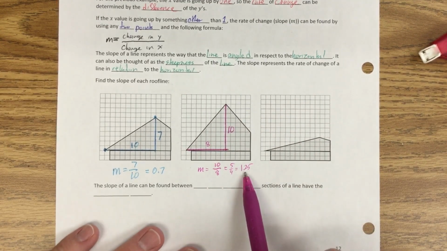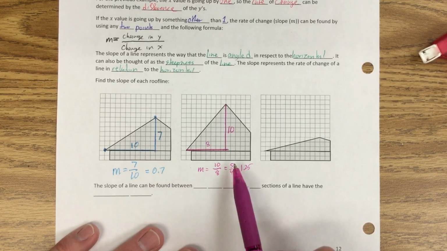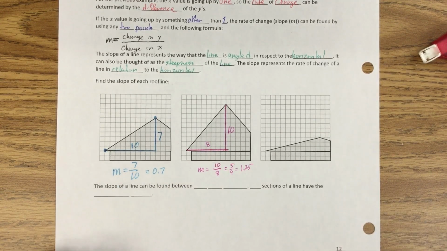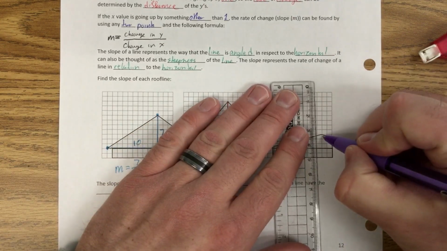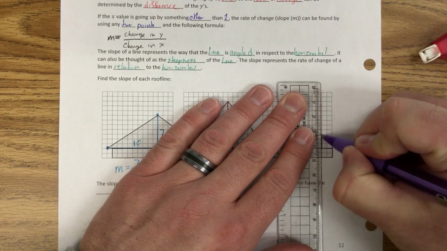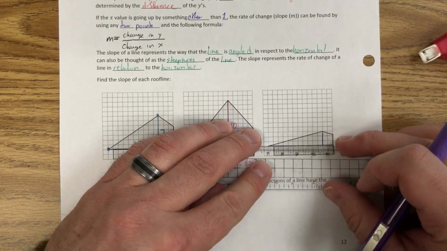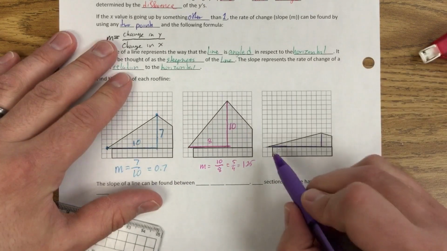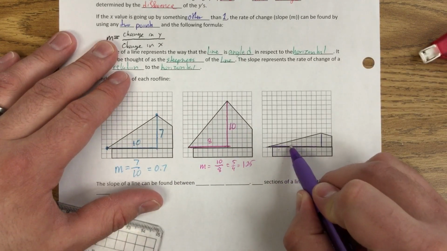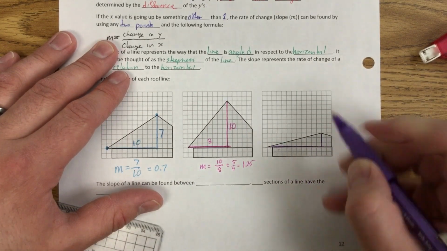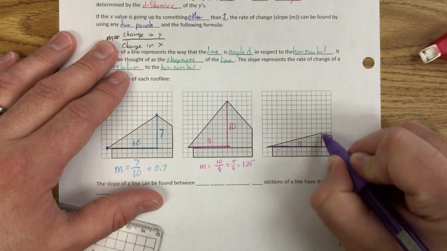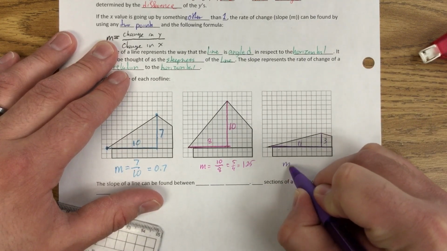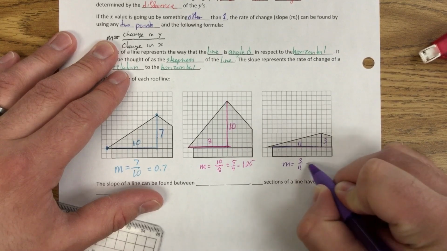You can see this one is a higher number than this one here. So this one is a steeper slope, which we kind of already knew, based on what we can see. The last one, there's our vertical component. Here is our horizontal component. Again, going to be kind of tough to see. 1, 2, 3, 4, 5, 6, 7, 8, 9, 10, 11. So this is 11. It is up 3. So our slope is 3 over 11.